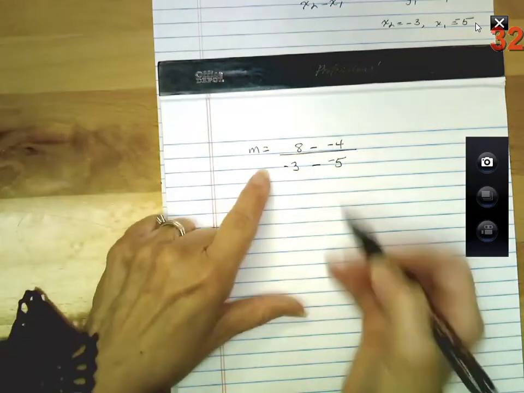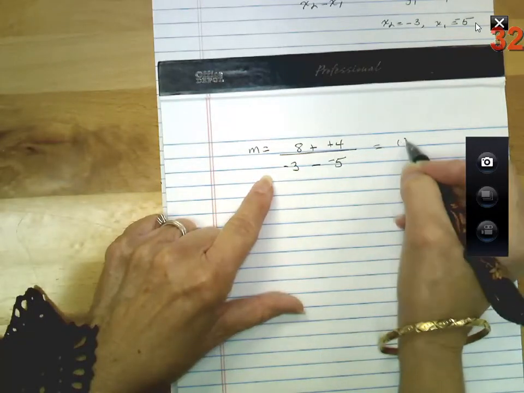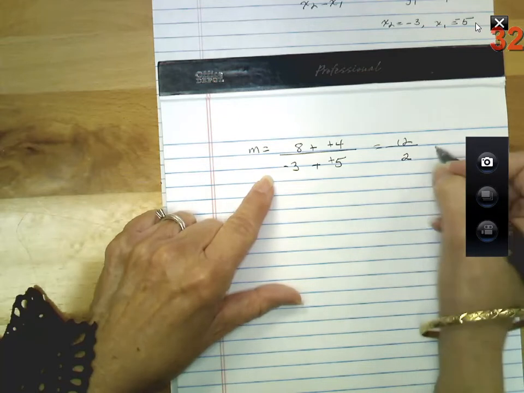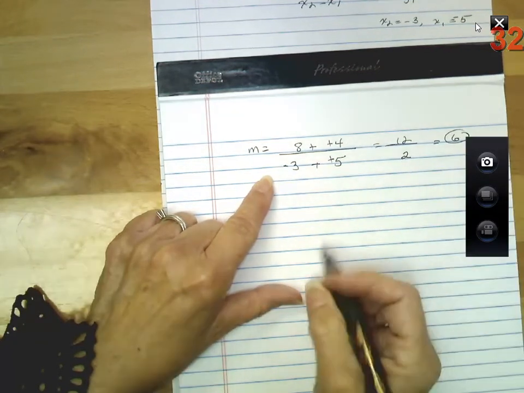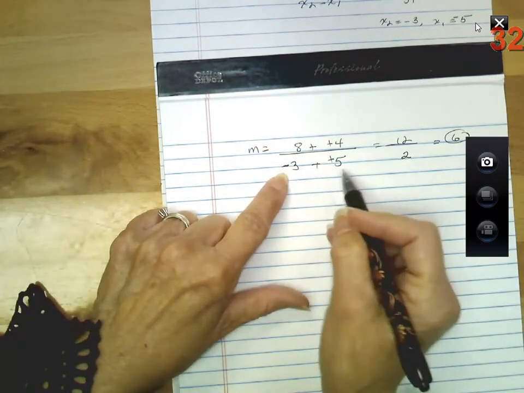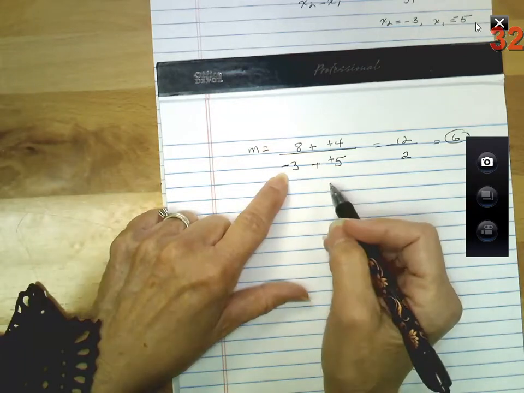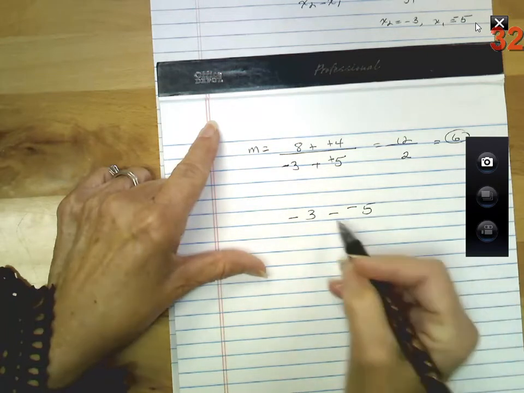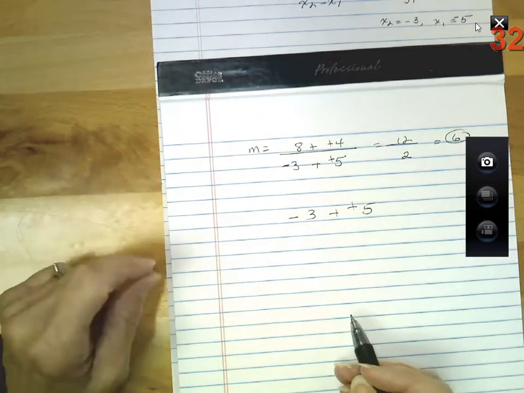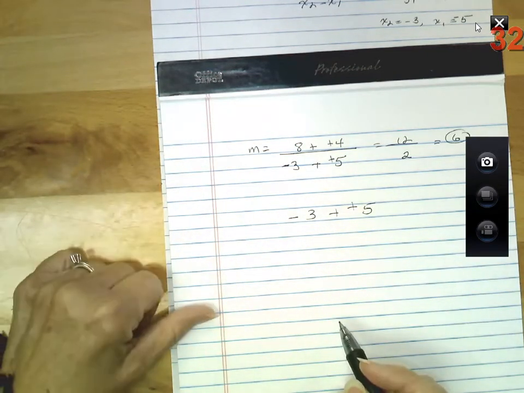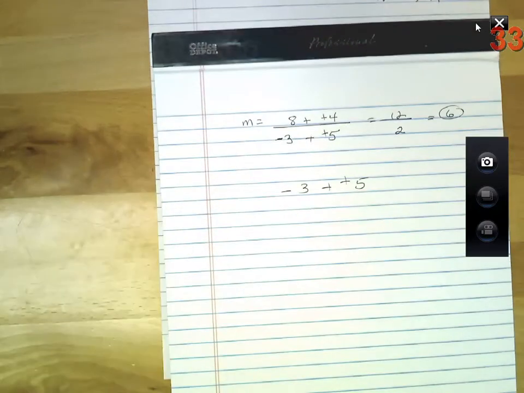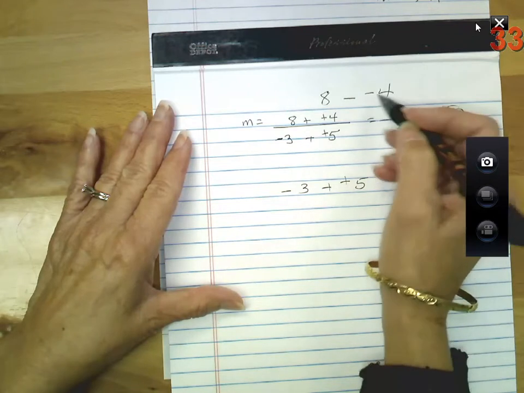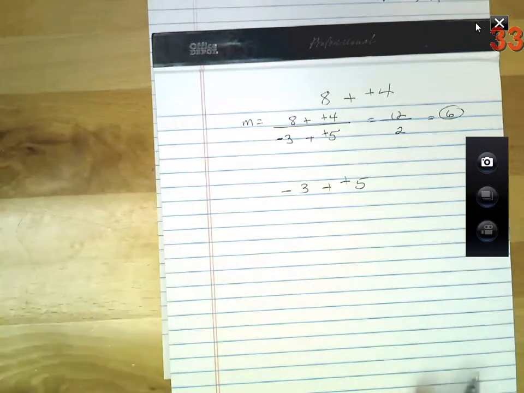Okay, so on the top, that becomes a 12. This one becomes a 2. Okay, and then 2 and 12, 6 times. You probably made a mistake right there subtracting. -3 minus a -5. You gave me the +2, but I got a -12 on the 8 minus -4. Okay, an 8 minus a negative. Double negative, so it makes it positive.